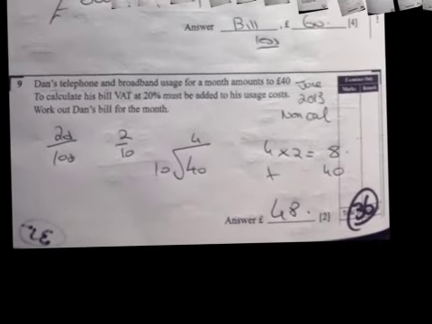Okay, here's more VAT. Here's more questions to do with percentages. £40 a month Dan pays for his telephone. He's charged VAT at 20%, which must be added on. Here's the one that's adding on. So 20% against 2 tenths. So 40 divided by 10 is easy enough. 40 divided by 10 is 4. Multiplied by that 2 gives you 8. So that's your VAT, 8, plus your original bill, which is 40. So Dan's total bill is now £48.